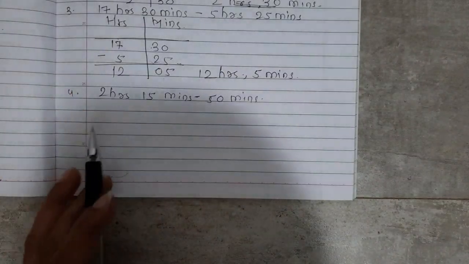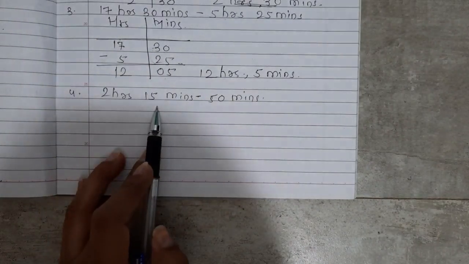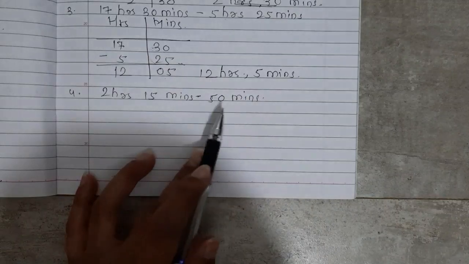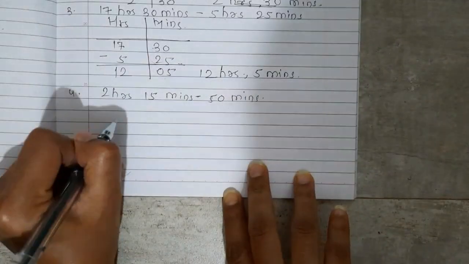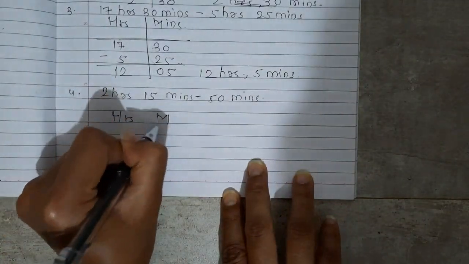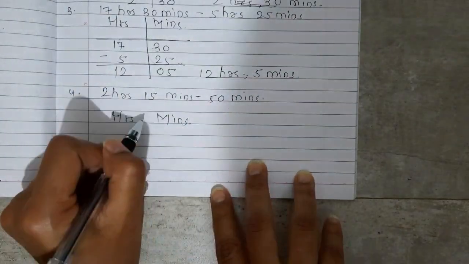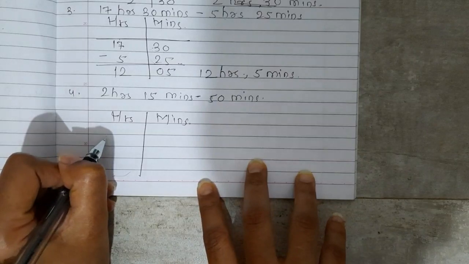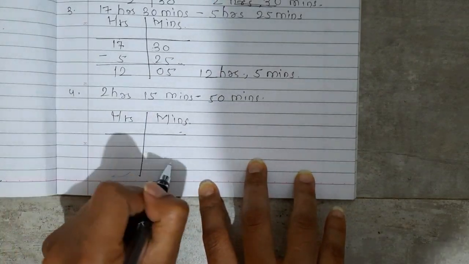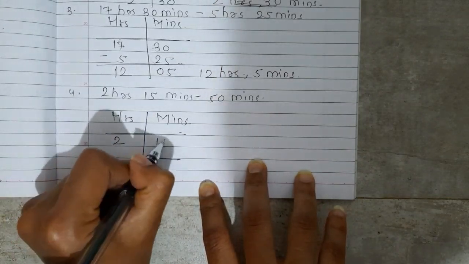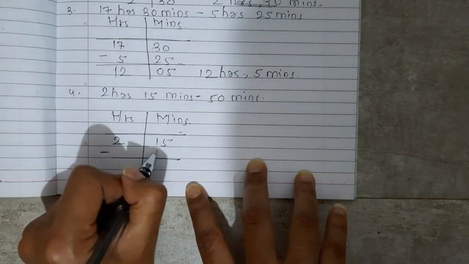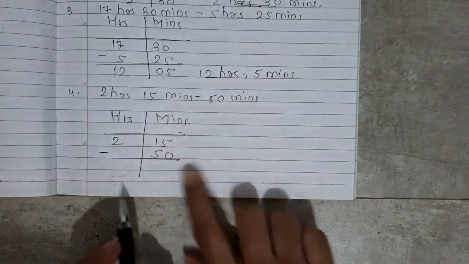Now the last one. 2 hours 15 minutes minus 50 minutes. Hours, minutes. Here they have not given you hours. So 2 hours 15 minutes minus 50 minutes. You will write 50 under the minutes column.